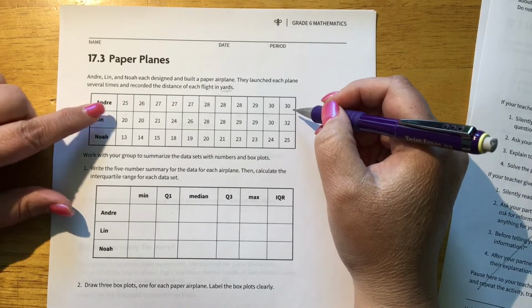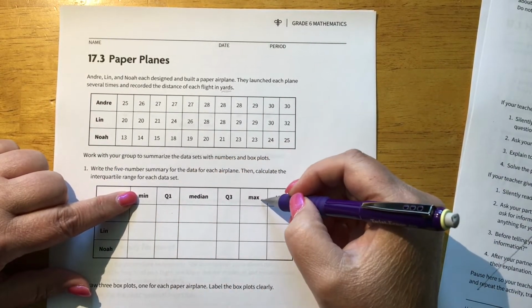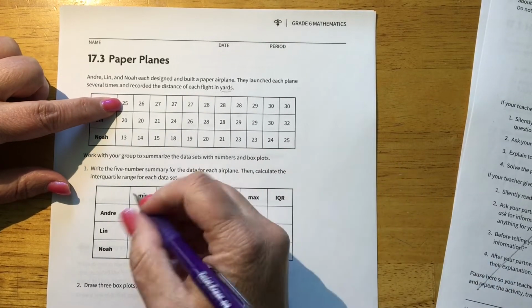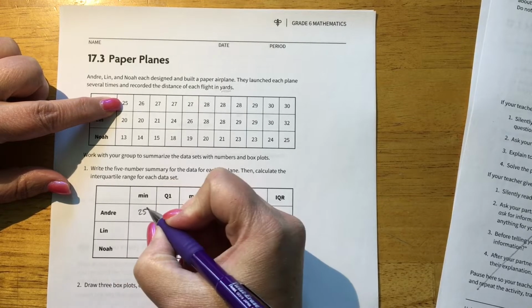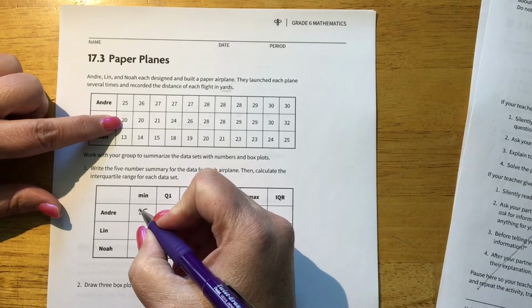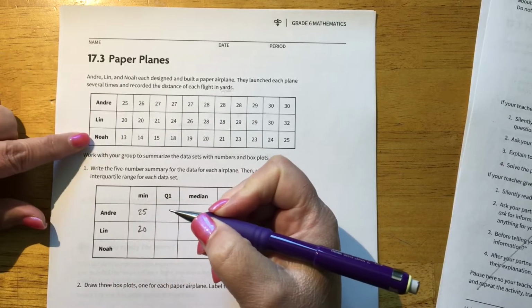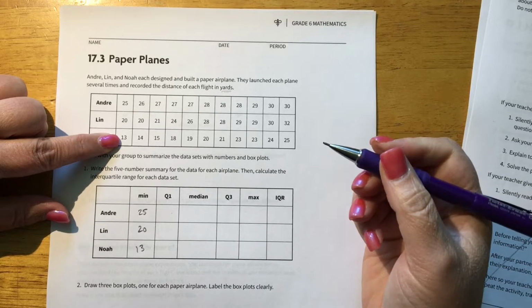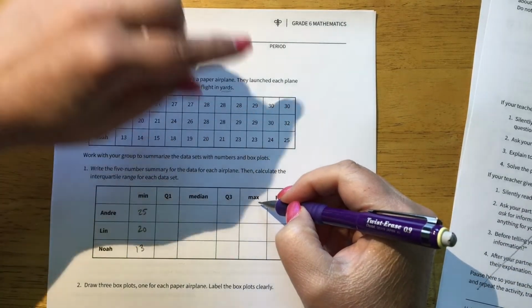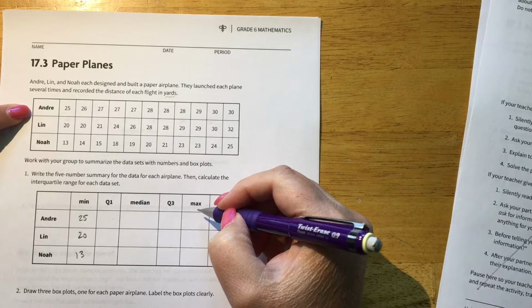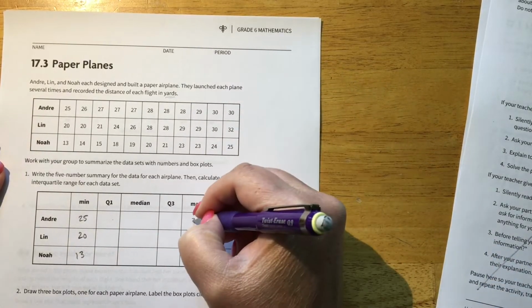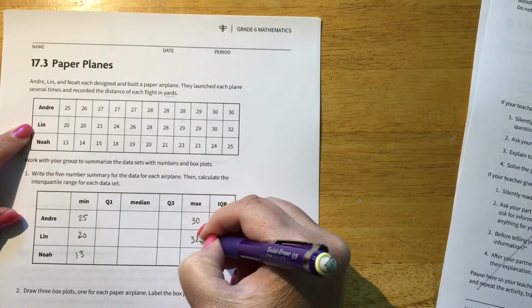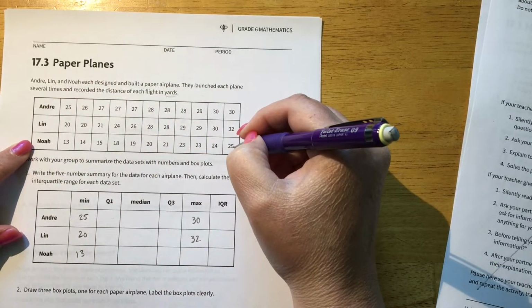The easiest things to find, of course, are the minimums and the maximums. So let's start there. What's Andre's minimum? Well, his was 25. What's Lynn's minimum? 20. And what's Noah's minimum? 13. Awesome. Those three are done. Now let's go over here to the maximum. What is Andre's maximum? It's all the way over here at 30. What is Lynn's maximum? 32. Wow, even bigger. And Noah's maximum is 25.